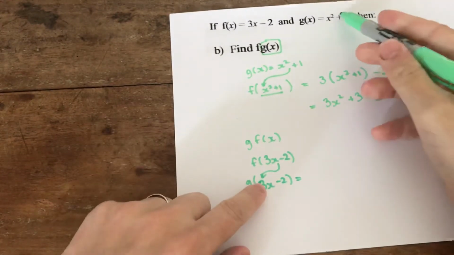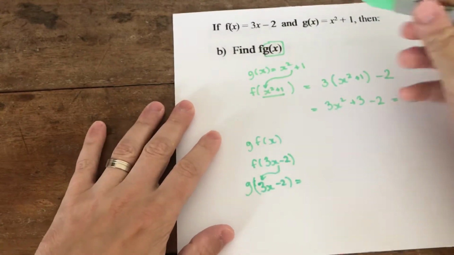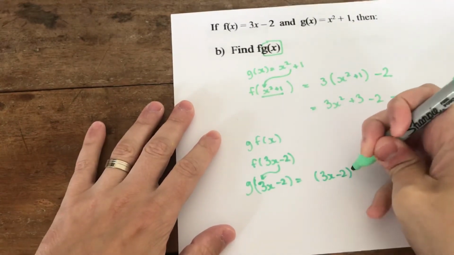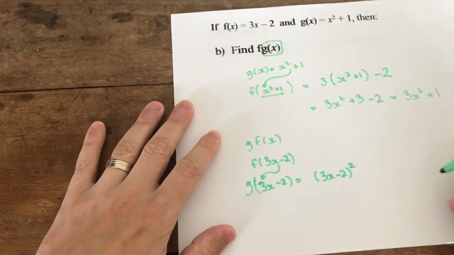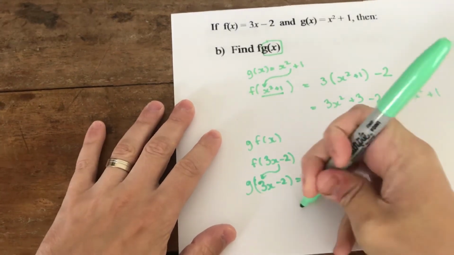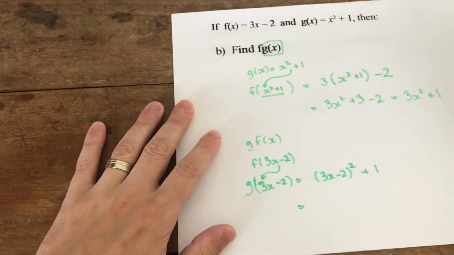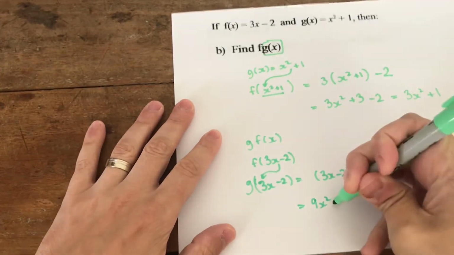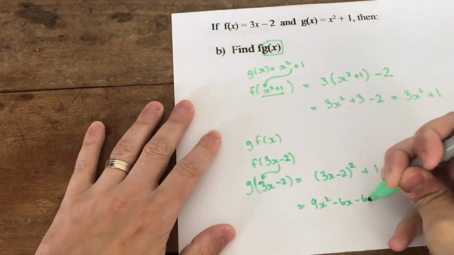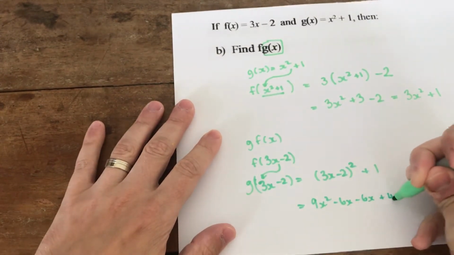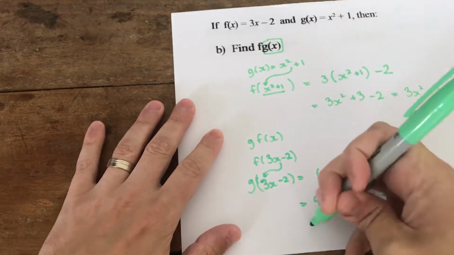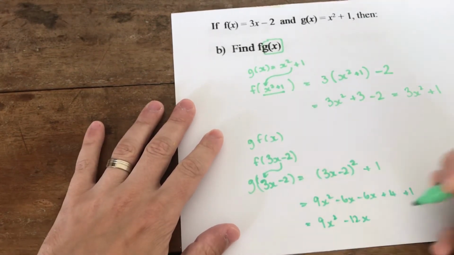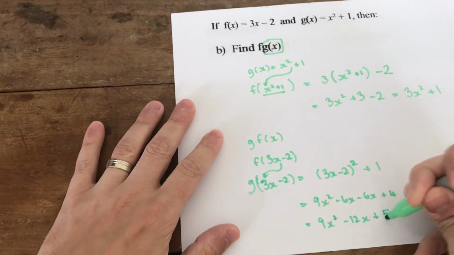And then I substitute that into this up here. So I'd get, putting in brackets, 3x minus 2 all squared plus 1. So I'd have to expand out my brackets. If I expanded out my brackets, I get 9x squared minus 6x plus 4 plus 1. That would give me 9x squared minus 12x plus 5.